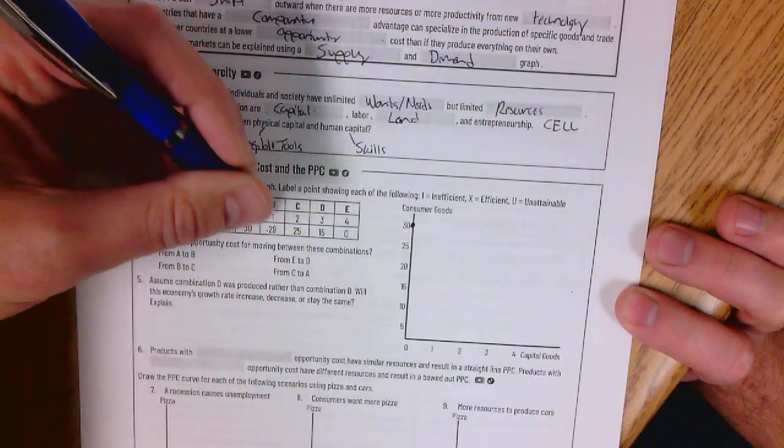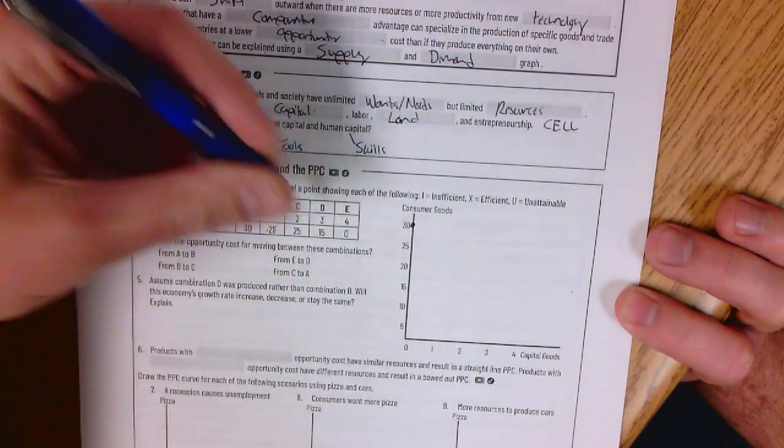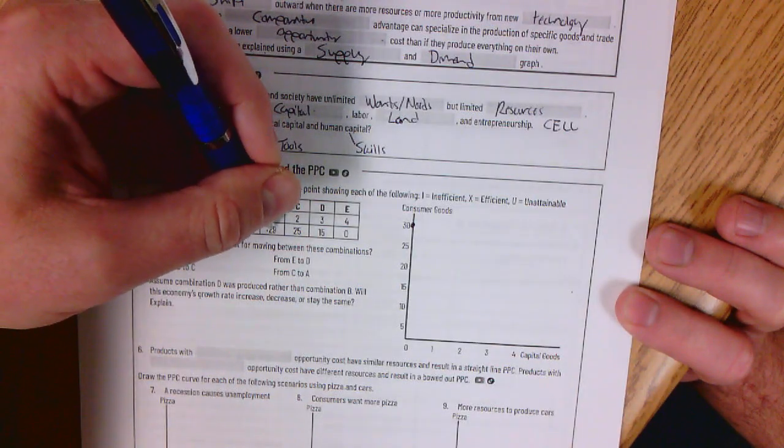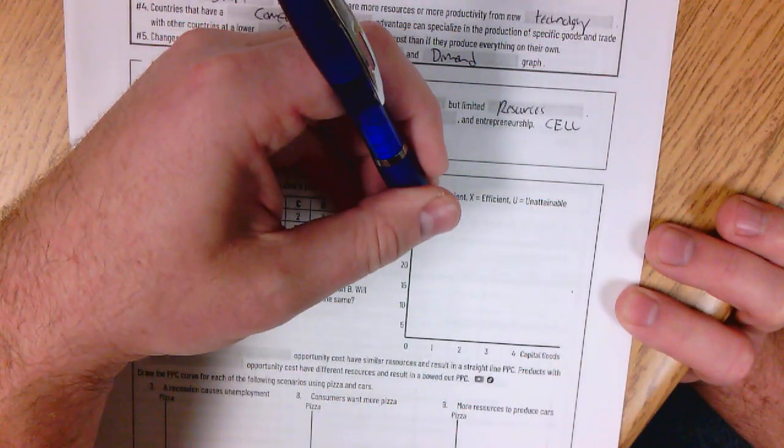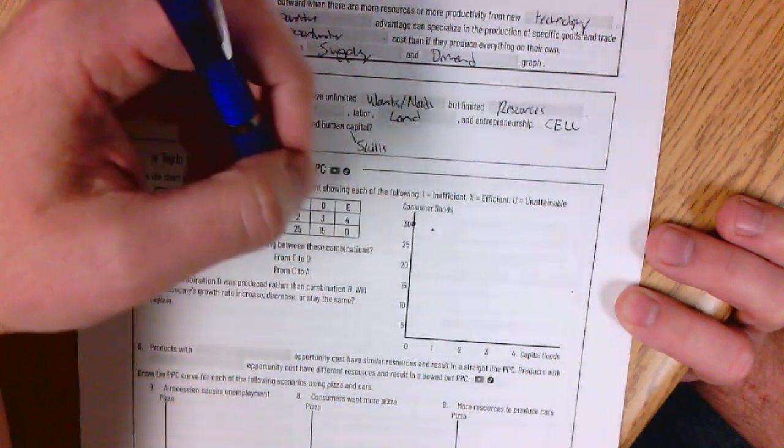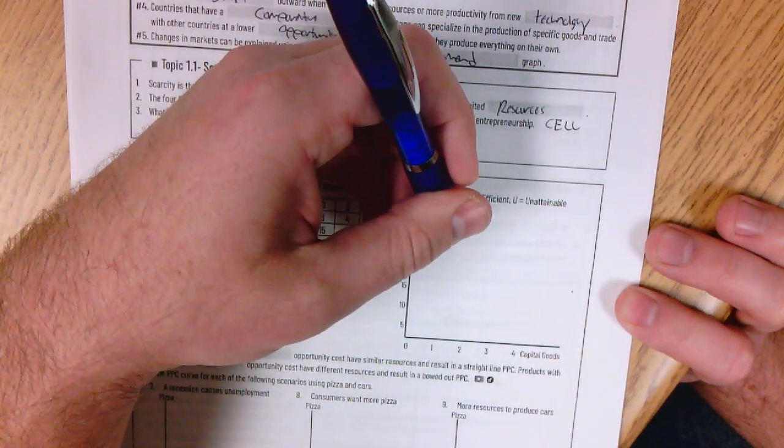This production possibility curve looks at the best combinations that I can produce. So I could do 1 capital good and 29 consumer goods. I can make 2 capital goods and 25 consumer goods.